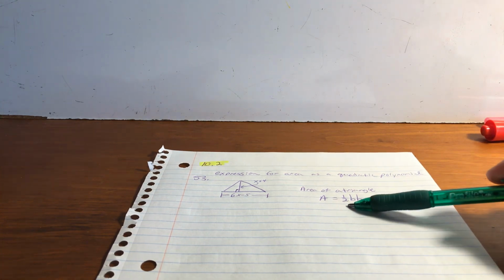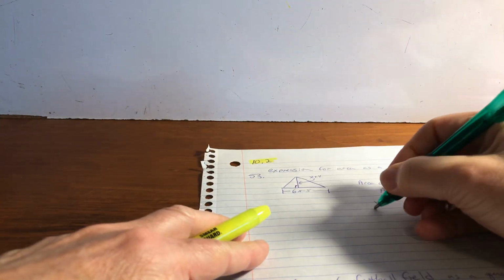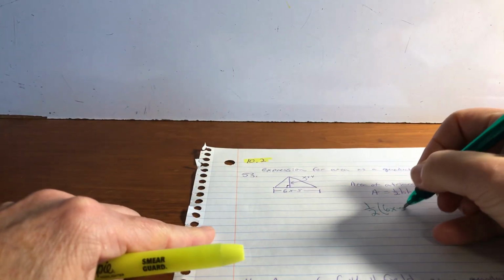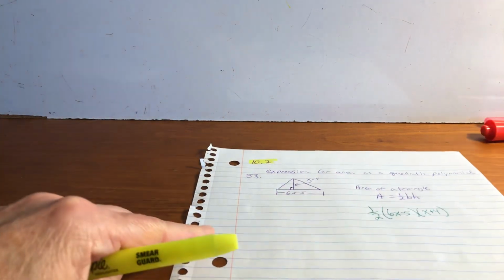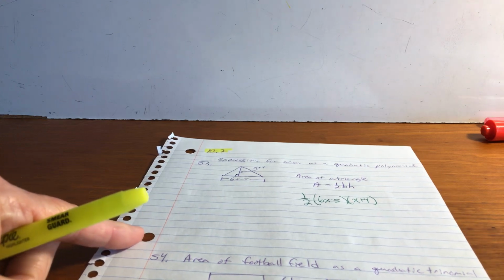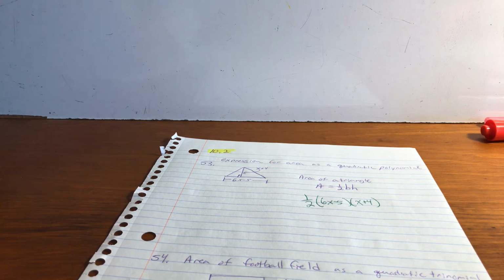You know, if you must, you could change that to a 0.5. I'm not going to, so I'm just going to write 1/2 times the base. Base is 6x minus 5 times the height, which is x plus 4. All right, so that would be the area of my triangle, but it is not written as a polynomial. This is written in factored form, okay?